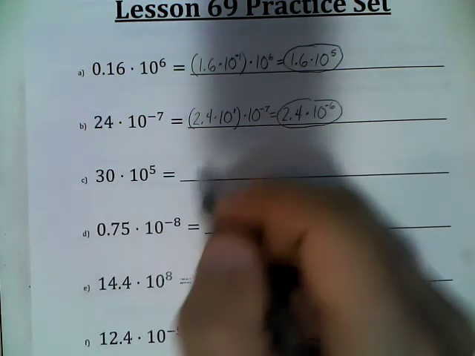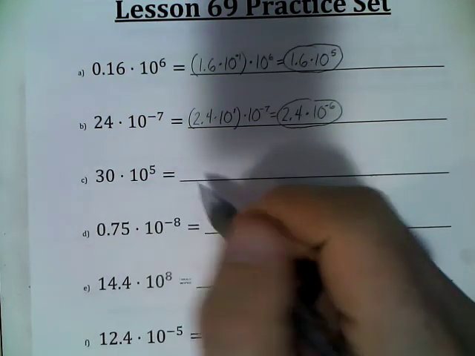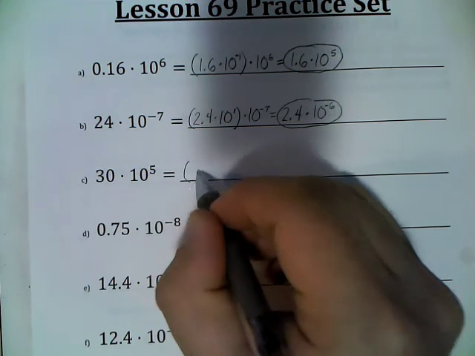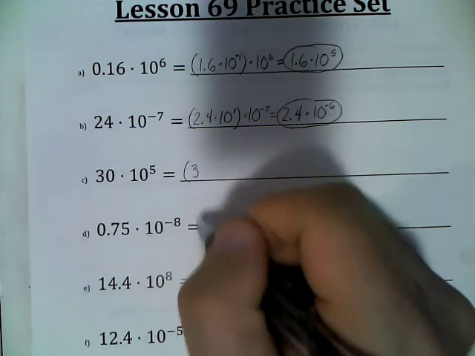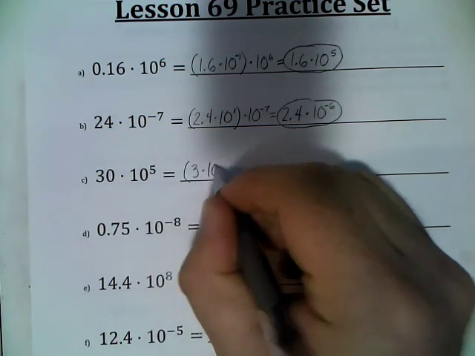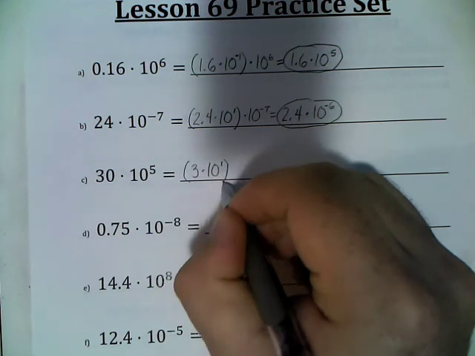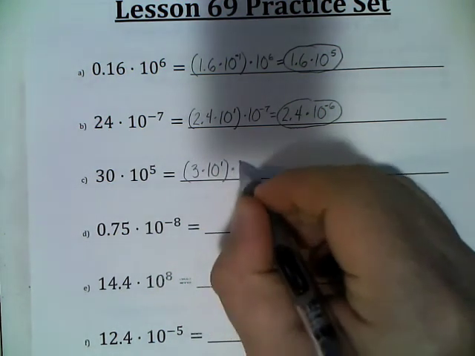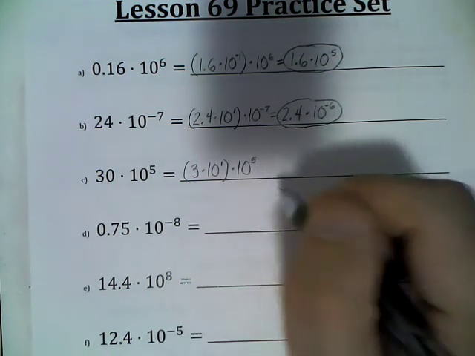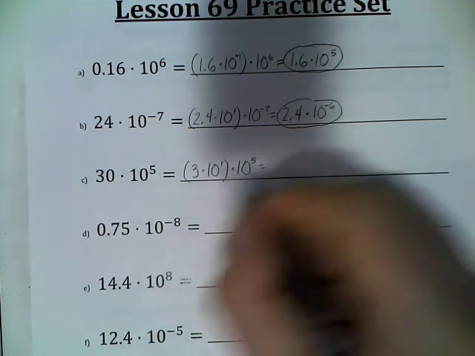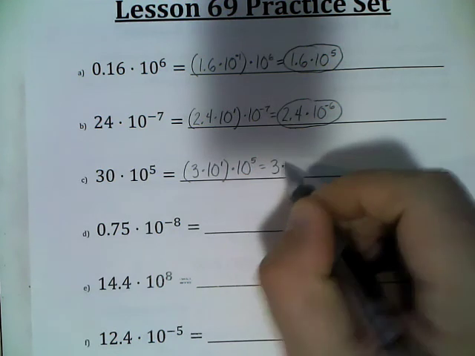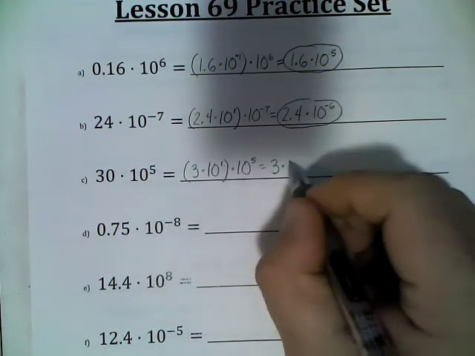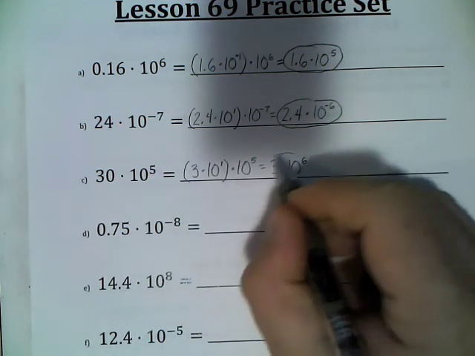Next up, so 30 times 10 to the 5th power. So move that decimal over, that'll be 3. And the decimal moved over just once, so times 10 to the first power again. And then times 10 to the fifth power gets copied. Now we're ready to combine, so that'll be a 3 out front, times, and then 1 plus 5 is 6.